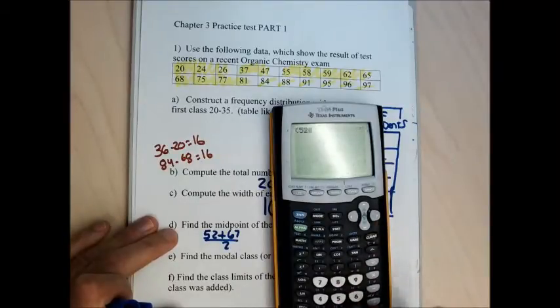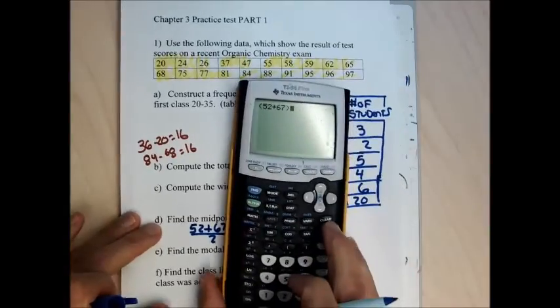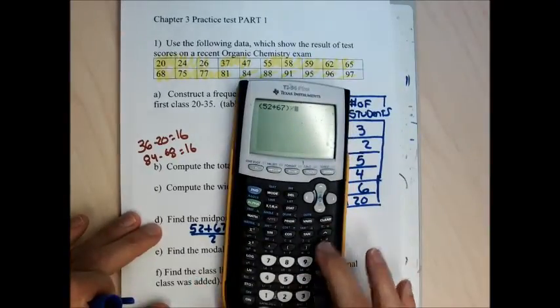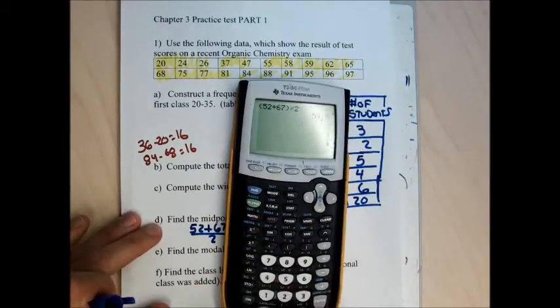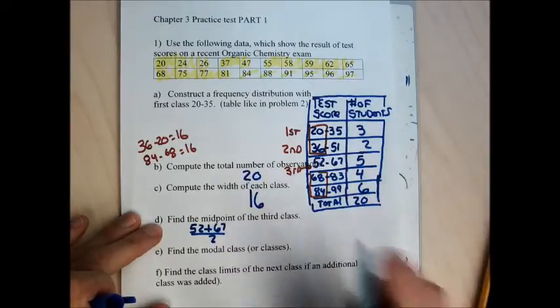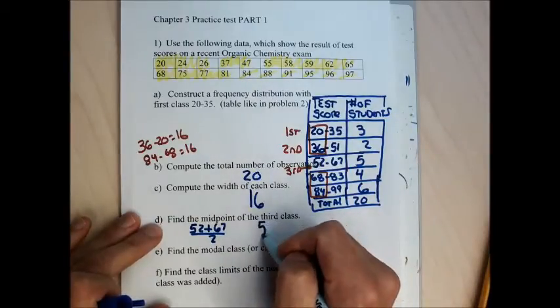And on my calculator, to make sure it does it right, I'm going to put the 52 plus 67 in parentheses and then follow up with a divide by 2. And I get 59.5 for my answer to part D.